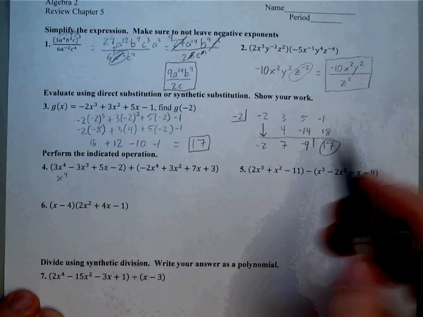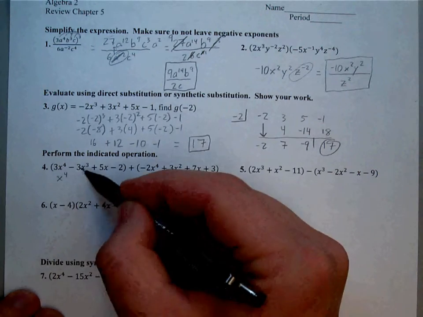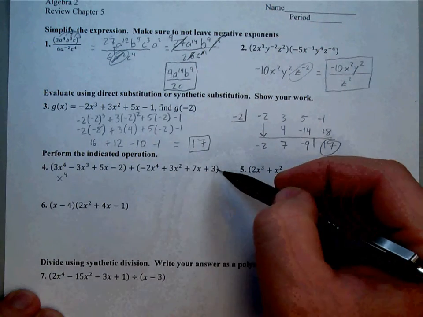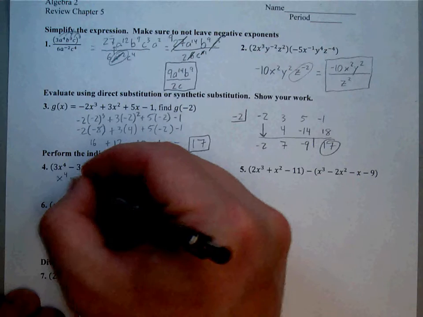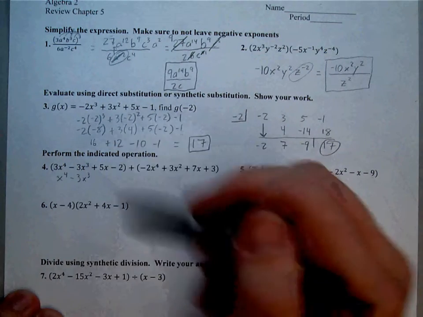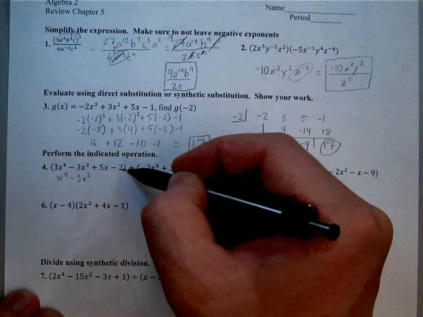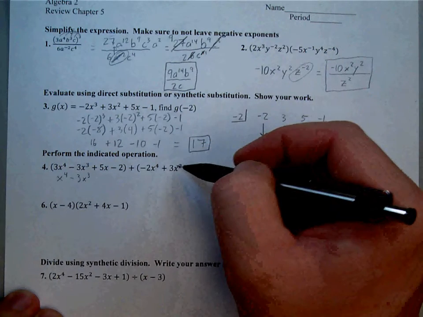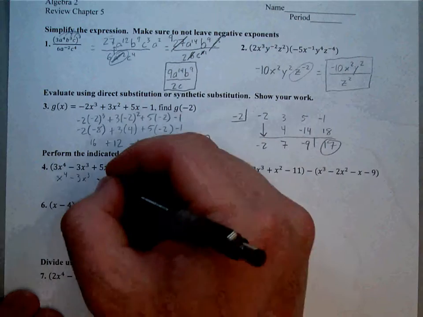Then descend from there. Now I'm looking for x to the 3rds. I have one in the first set of parentheses. There is no x cubed in the second set of parentheses, so there's nothing to combine it with. So you leave the negative 3x to the 3rd. Next, I'm looking for x squareds. There is none in the first set of parentheses, but there is in the second. So it's plus 3x squared.